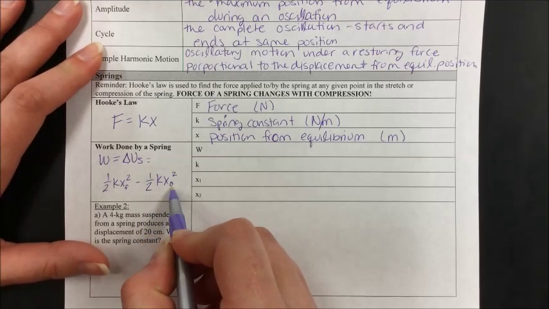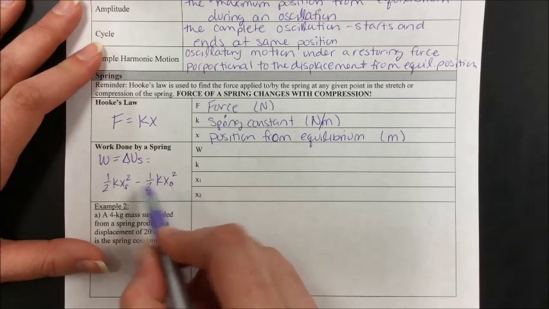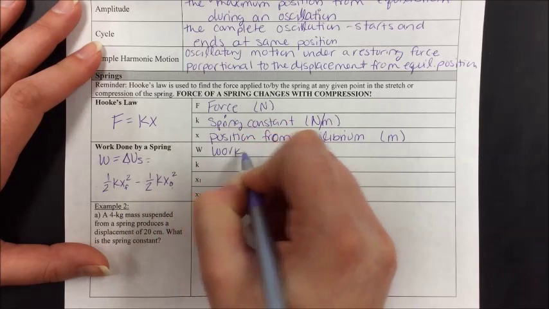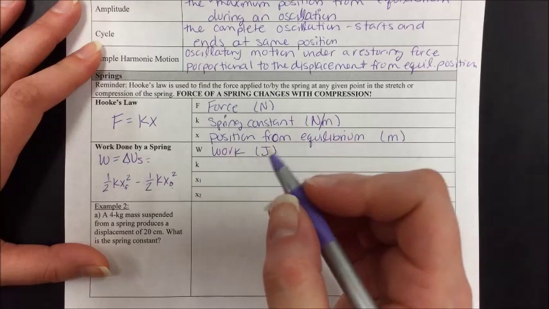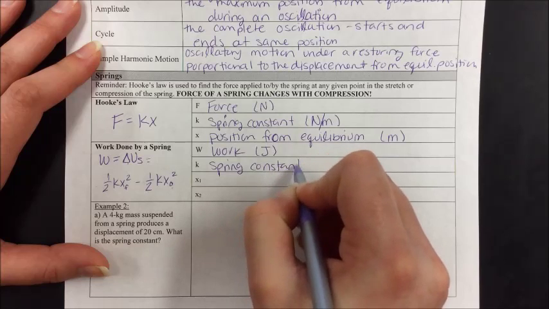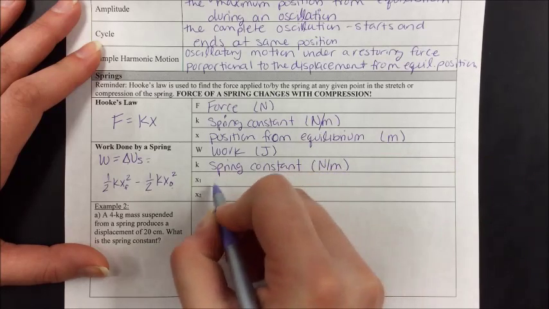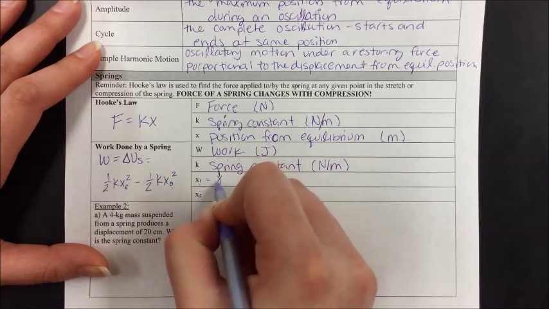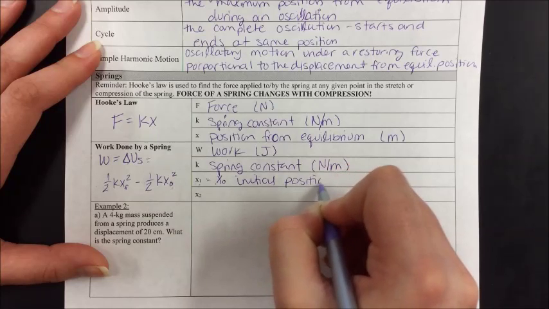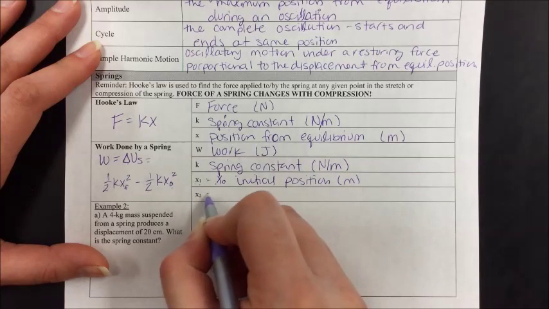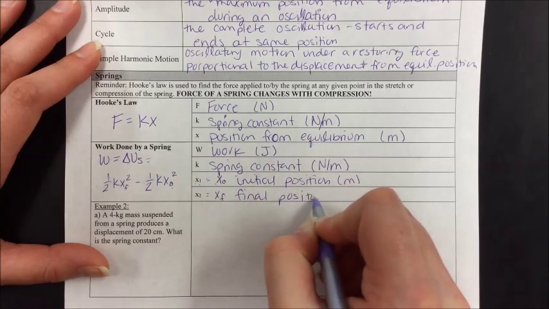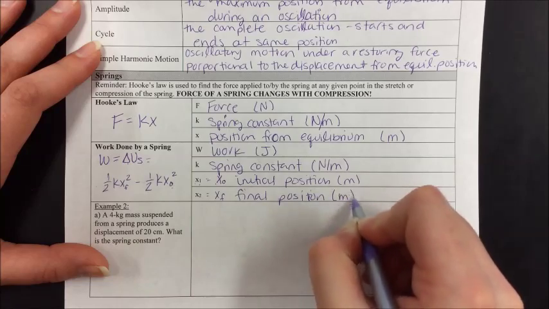So here's our spring potential energy, and so we're just taking the final minus the initial. So W is going to be work, measured in joules. K is going to be the spring constant, again, measured in newtons per meter. X1 or X0 is going to be the initial position, measured in meters. And then X2 or X final will be the final position, or second position, measured in meters.